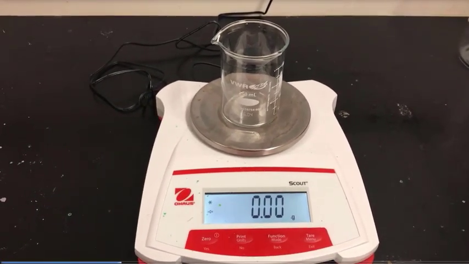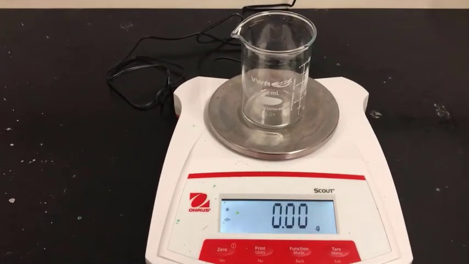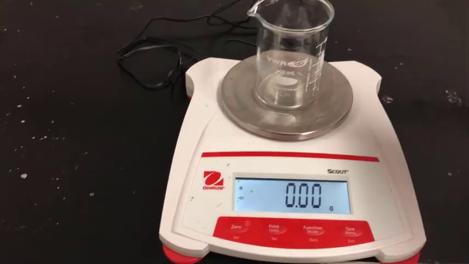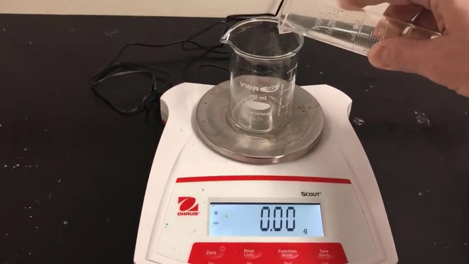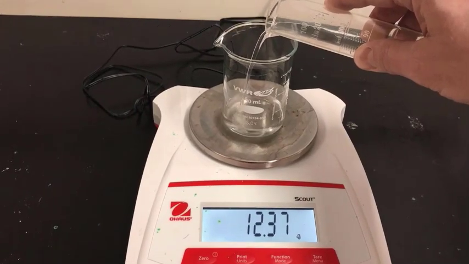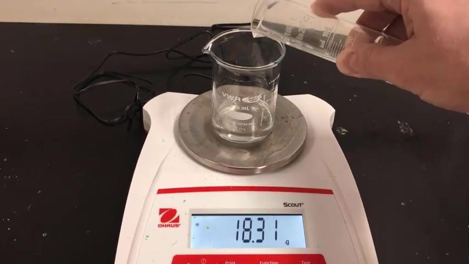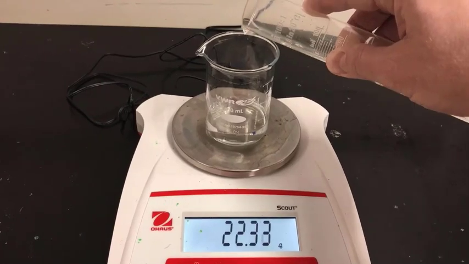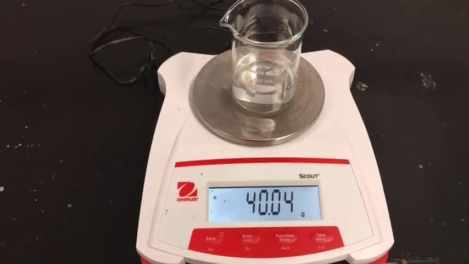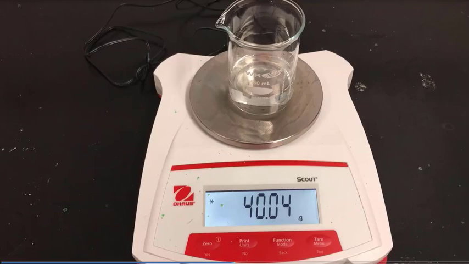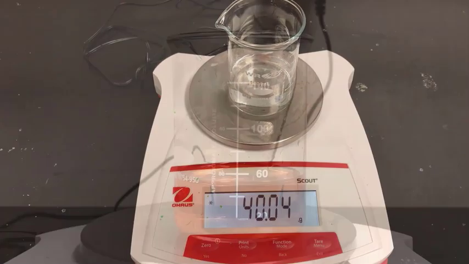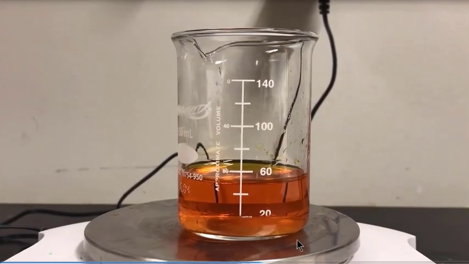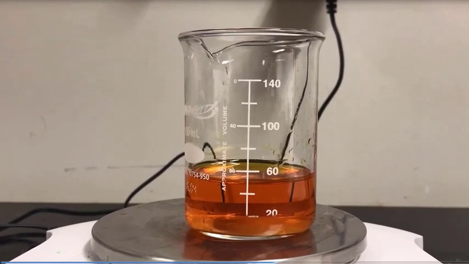Tare or zero the balance before you start adding the water. So now you're just measuring the mass of the water itself. Get it as close to 40 grams as you can. You can see here I stopped at 40.04. Now we're going to look at the volume in the beaker from that 40.04 grams.